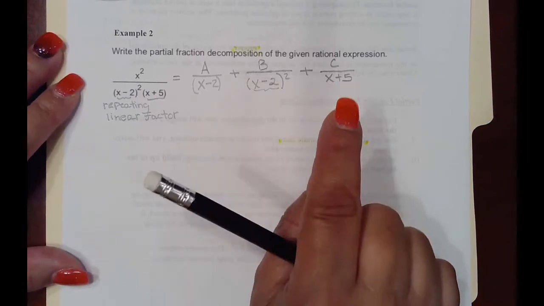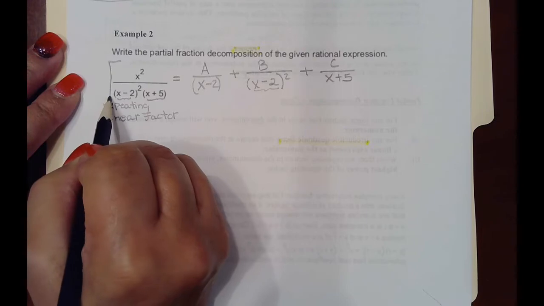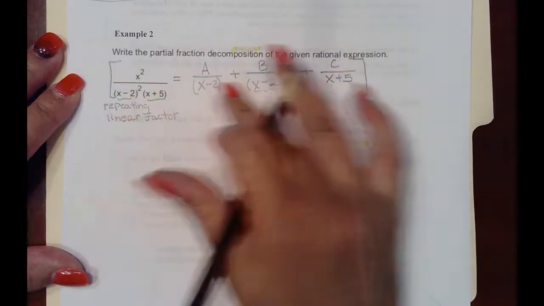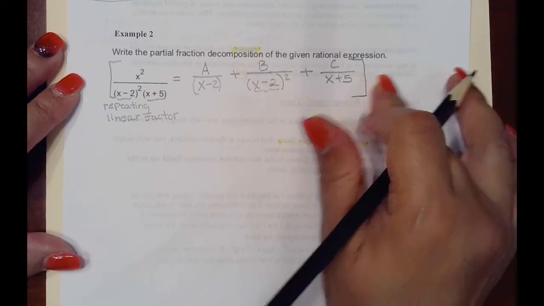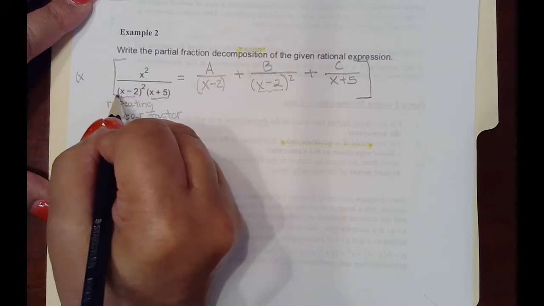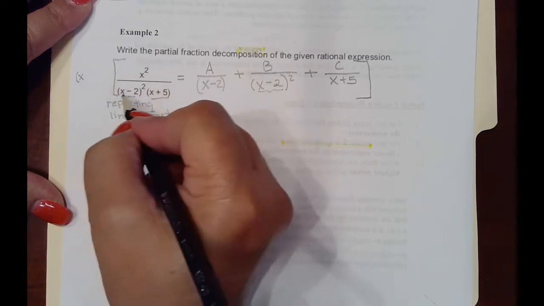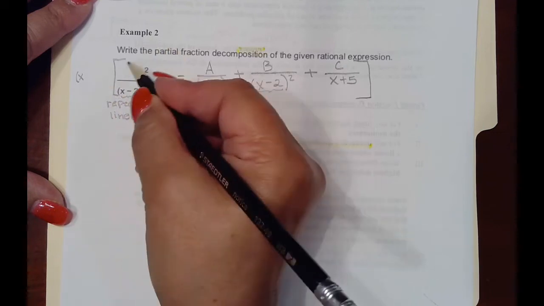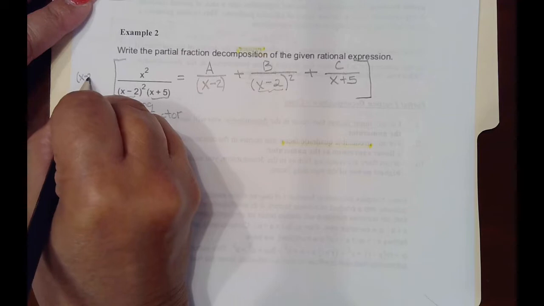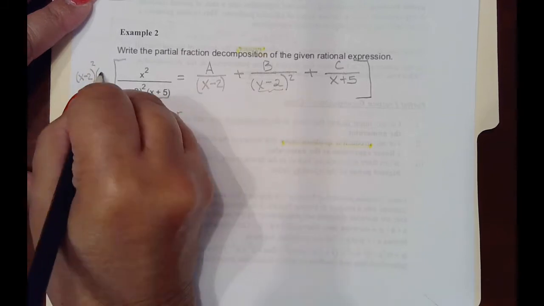Before we get to that part of the problem, we have to see what results when we multiply this rational equation by the LCD. And the LCD here is whatever the denominator is of this first singular fraction. So it's (x minus 2) squared times (x plus 5).